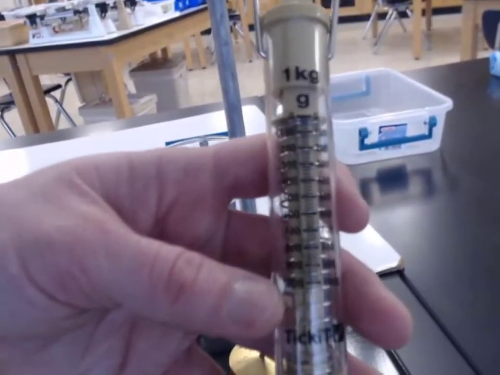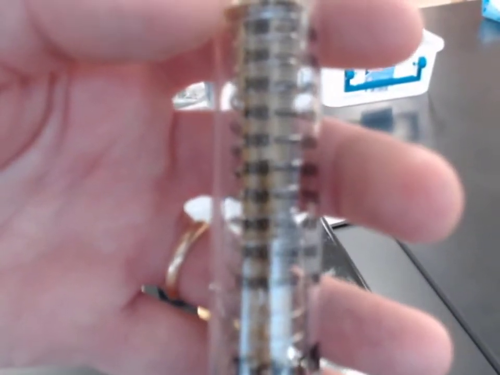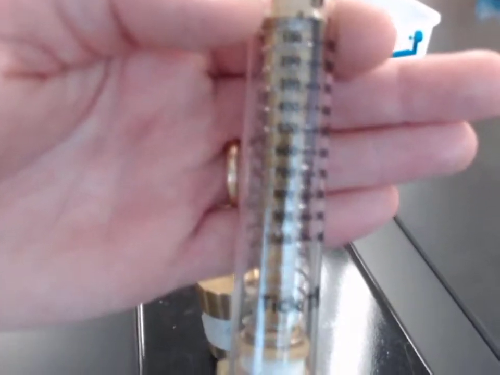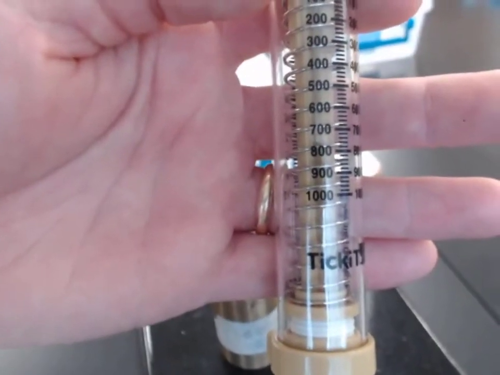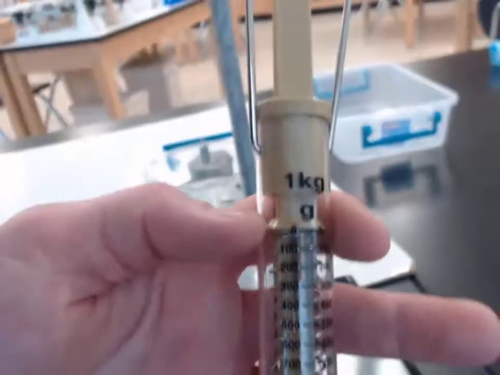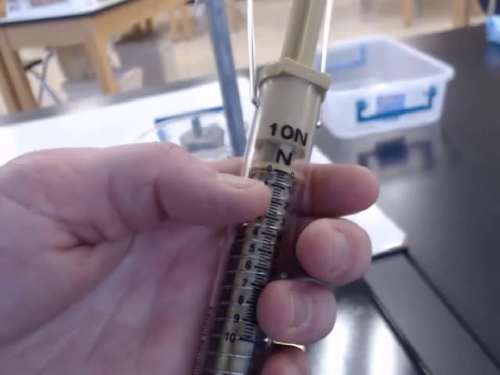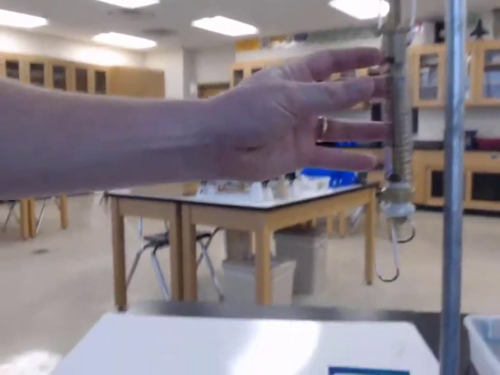it converts it into grams. So this is like using the triple beam balance, except you just hang something from the spring. You can see that there are numbers on the side going from 0 up to 1,000 grams at the bottom. So it's showing us the mass of the thing hanging from the bottom on this side. That's in grams, so you're looking at the G right there. And then on this side we have the force in newtons, which is going to be the weight.